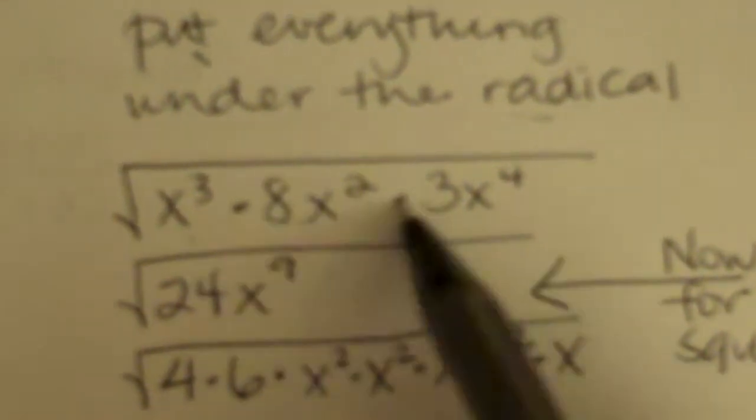Okay, so I just kind of made some notes here. Take everything that's under the radical and put it all under one radical, which is what I did. Then I looked at my coefficients and multiplied them to get 24. And I looked at everything that had the same base and added those exponents, which gave me 9. That does not look like a 9, but it is.